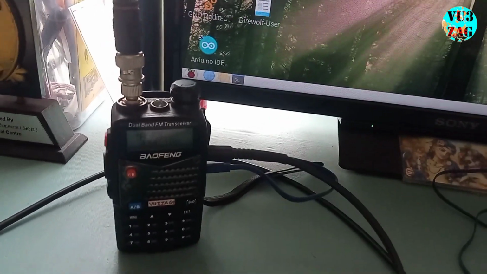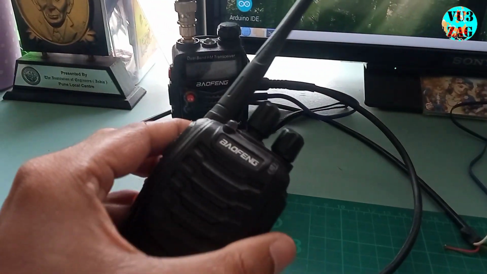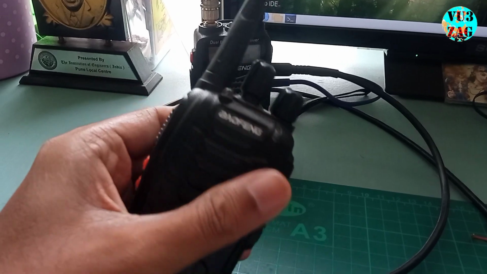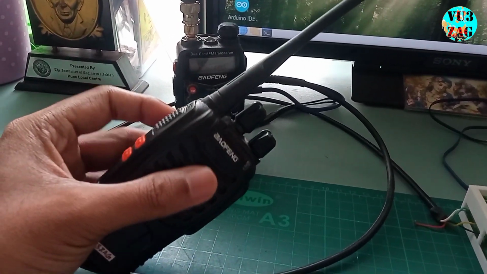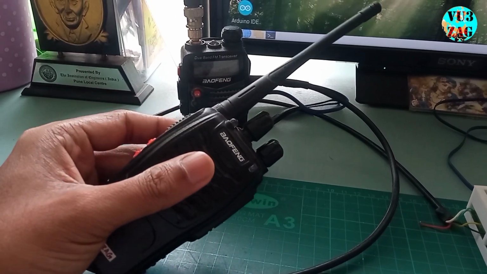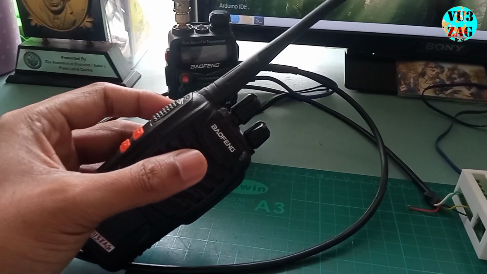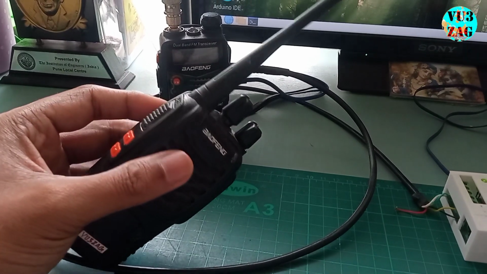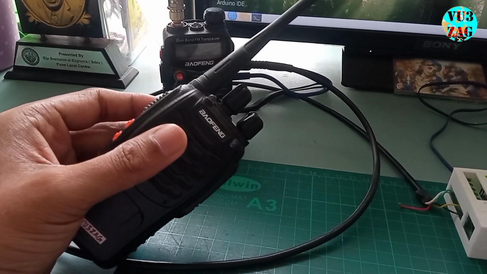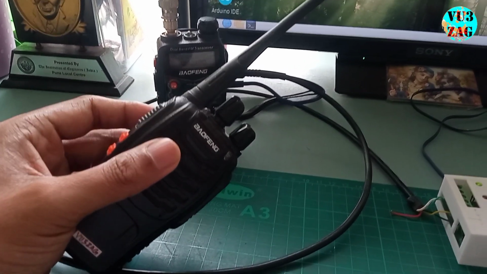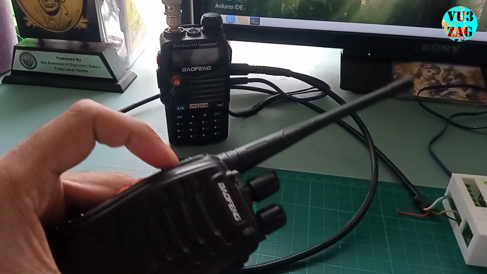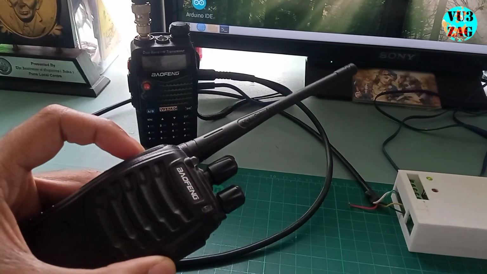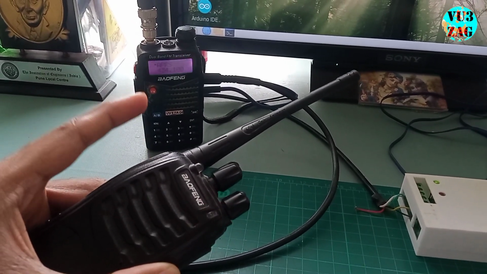Also, I have connected an external antenna to my UV5R radio. I'll also be using another radio for receiving the APRS signal from this master radio. These 2 radios are in simplex mode and are set to the same frequency.